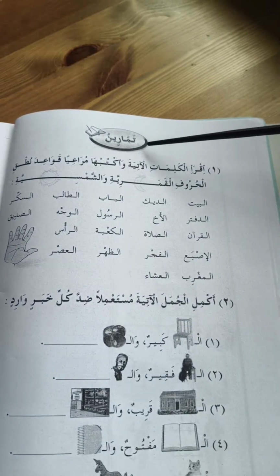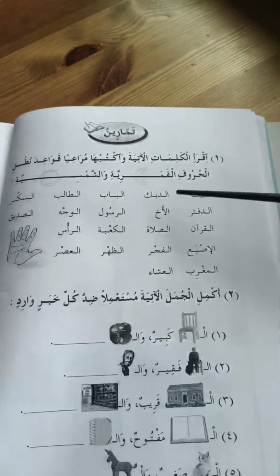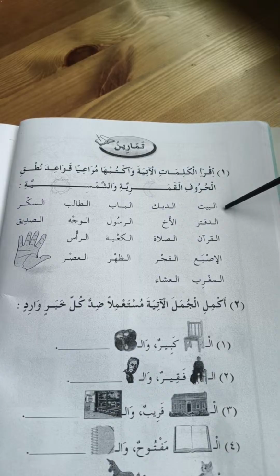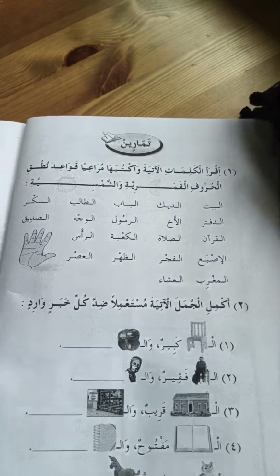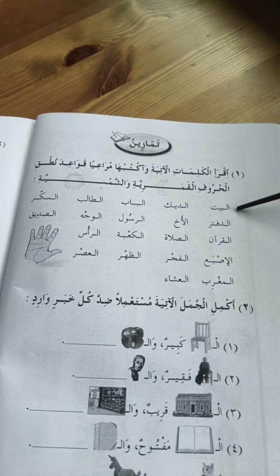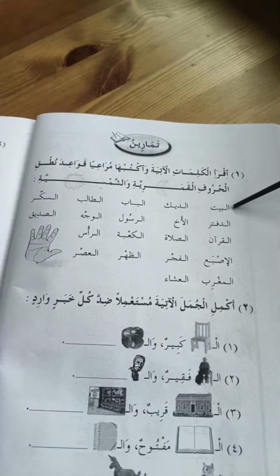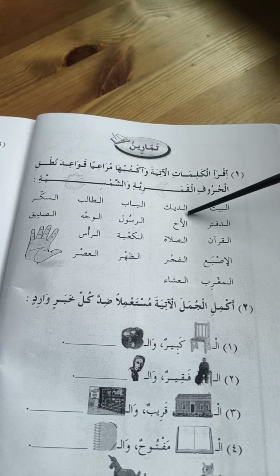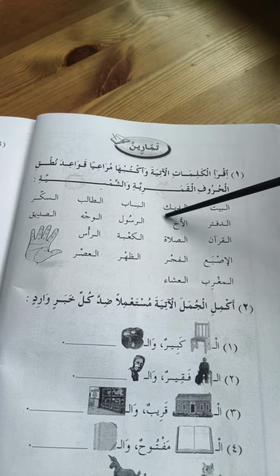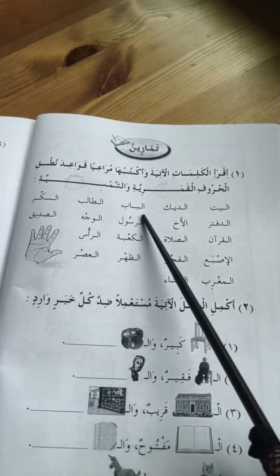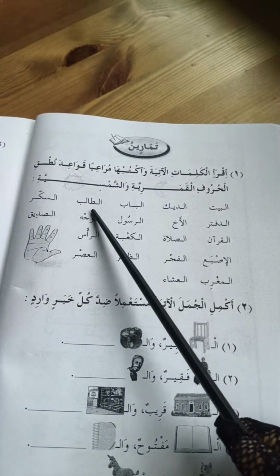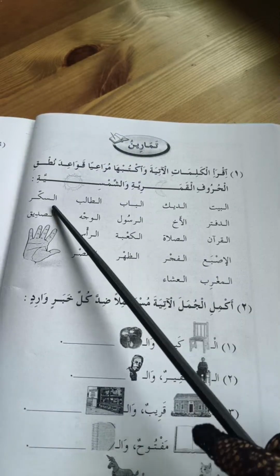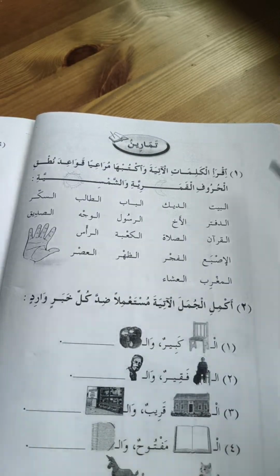Right, the first exercise. We are going to read these words and make sure which one the lam is sounding, and which one the lam is quiet. Which one? The house, Al-baytu. The rooster, Ad-diku. The door, Al-babu. The student, Al-talibu. The sugar, As-sukkaru.